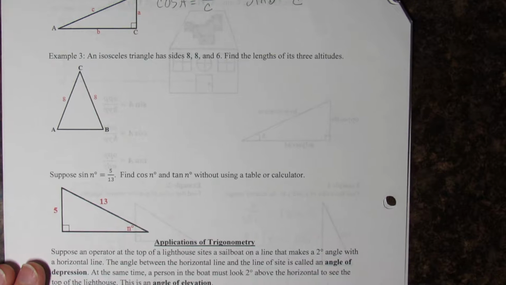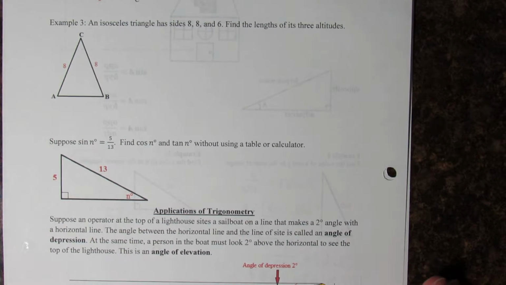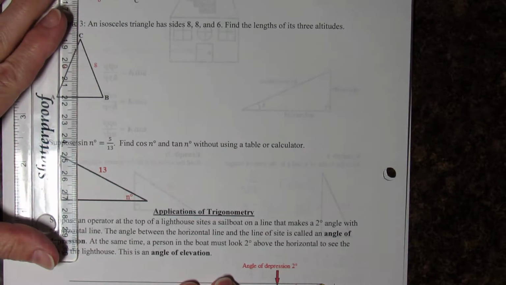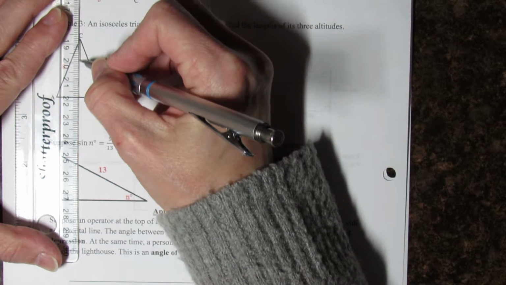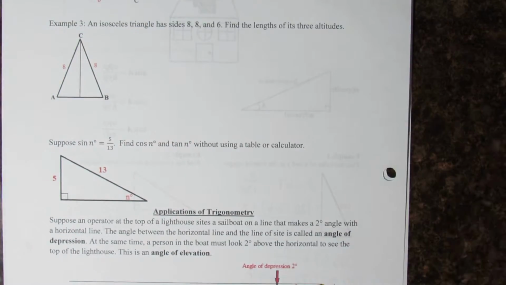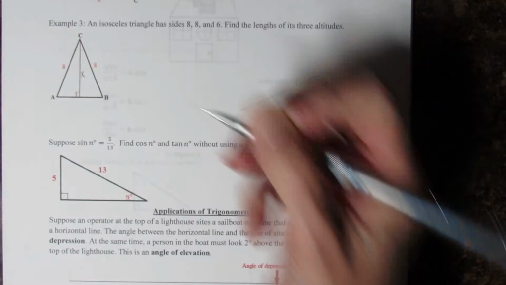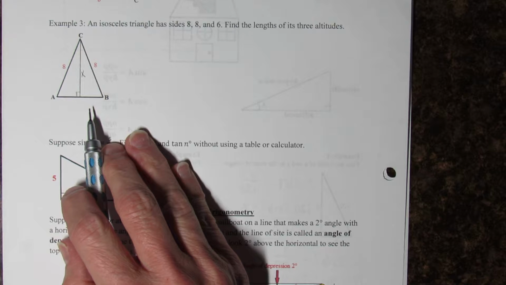All right, then we've got a problem here where we've got an isosceles triangle and we want to find the lengths of all of its altitudes. Now an altitude is just when you drop a perpendicular down from one of the vertices to a base, depending on how you orient the triangle. So if I drop this altitude down to this base and I want to find the length of that, I can do that easily because this is an isosceles triangle.